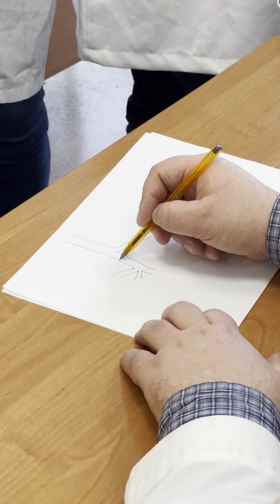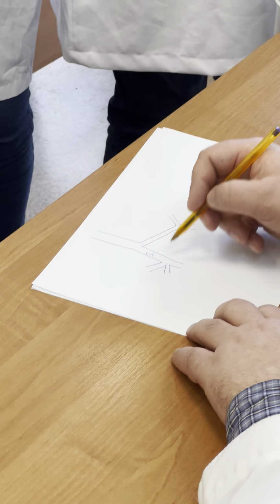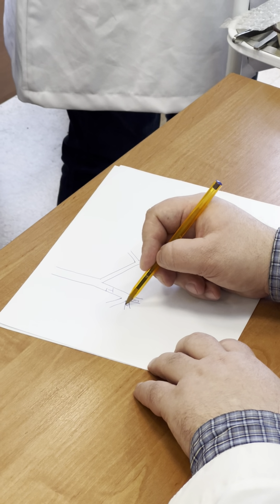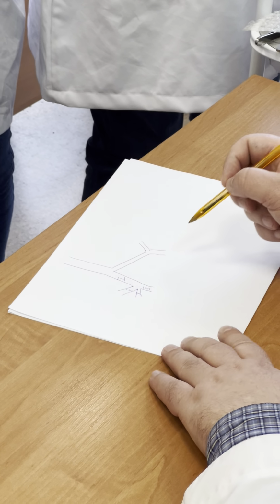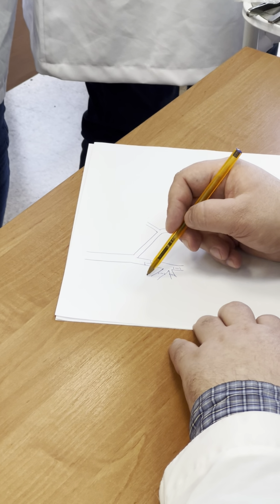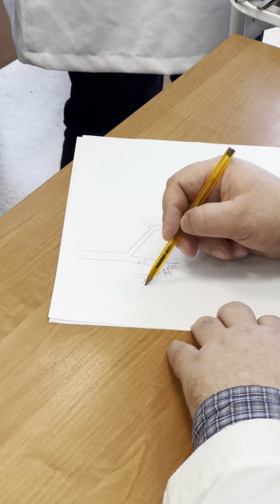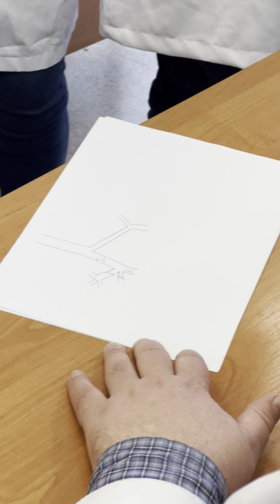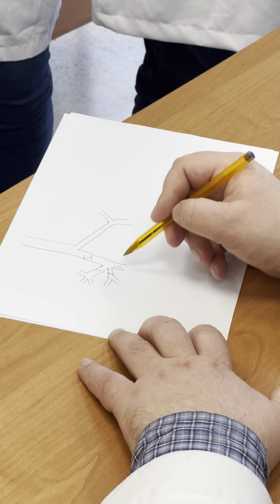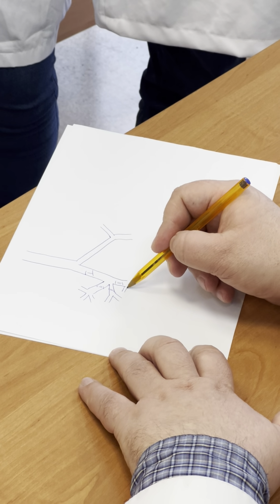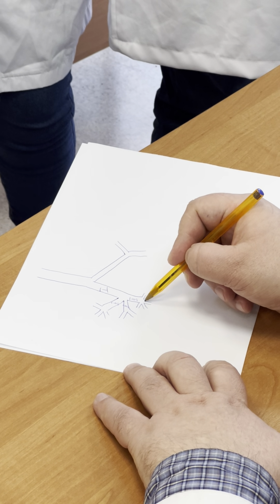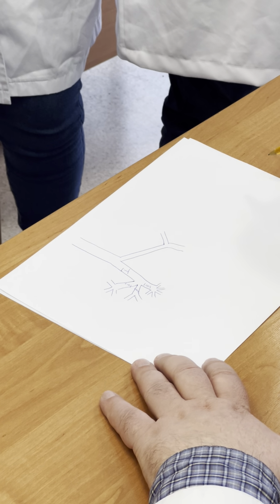Bronchus principalis, that is bronchus of the first order. Bronchus lobaris, that is bronchus of the second order. And bronchi lobaris subdivide into bronchi segmentalis. 3 segments in superior lobe, 2 segments in middle lobe, and 5 segments in inferior lobe.